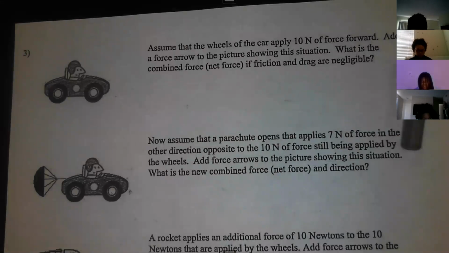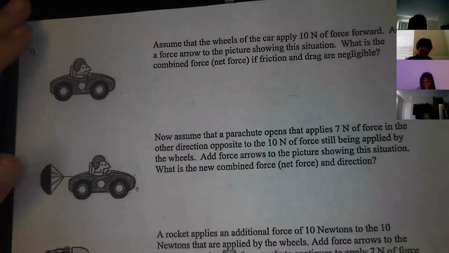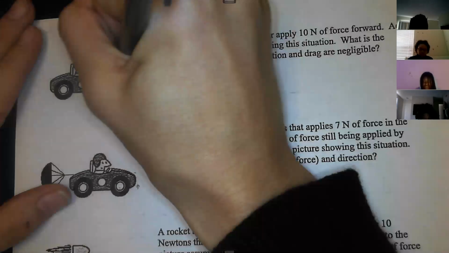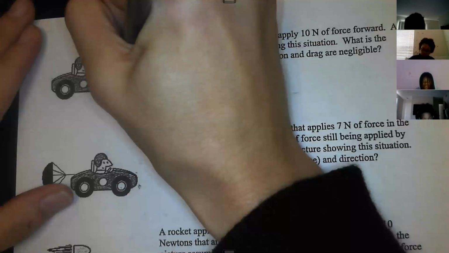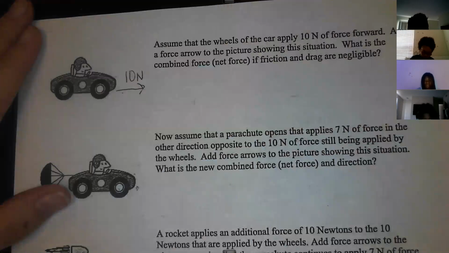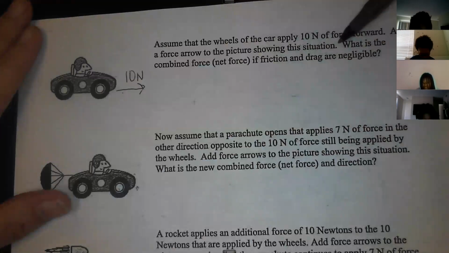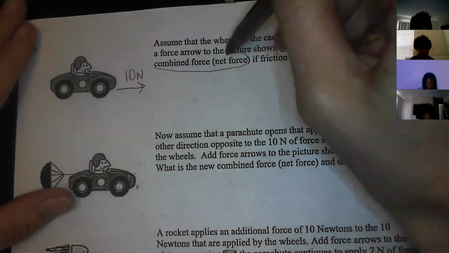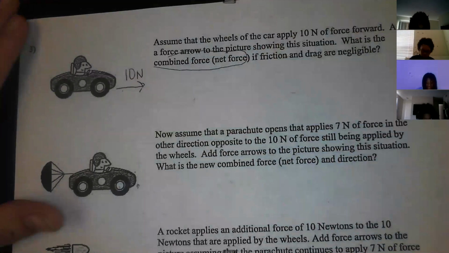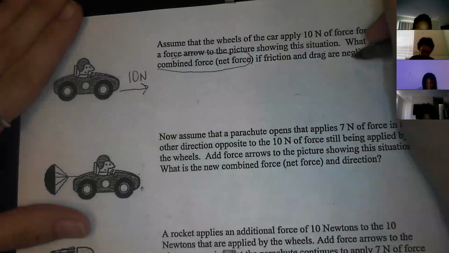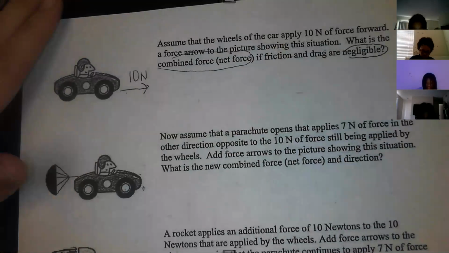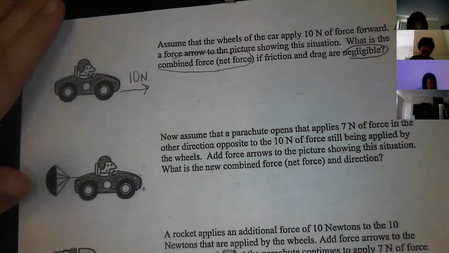Assume that the wheels of a car apply 10 newtons of force forward. So we've got 10 newtons of force forward. Add a force arrow to the picture showing the situation. What is the combined force if friction and drag are negligible? What does the word negligible mean? Does anybody know what negligible means?